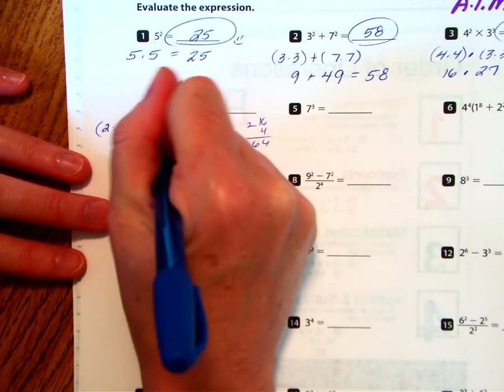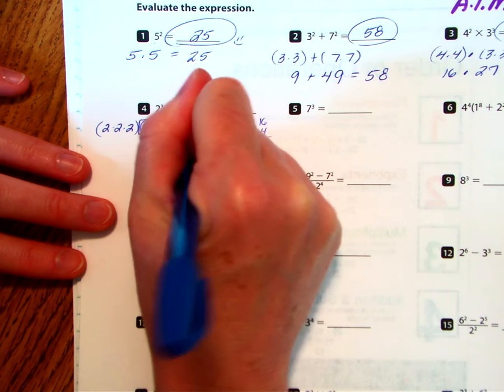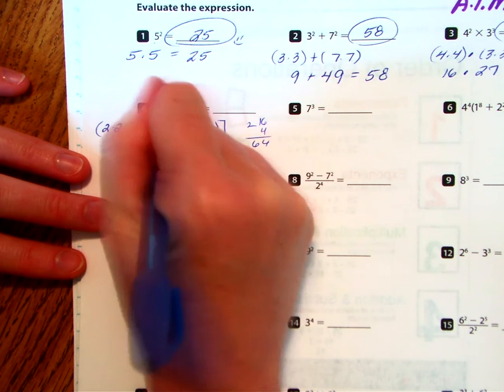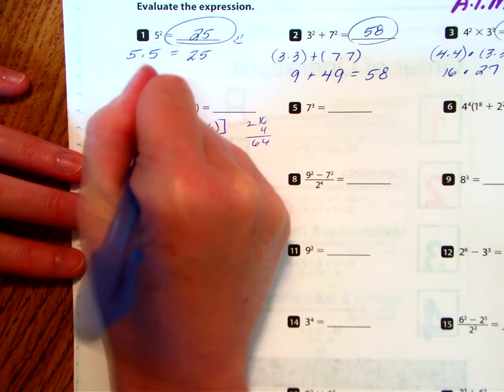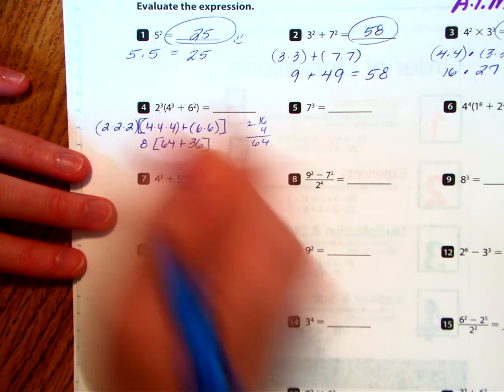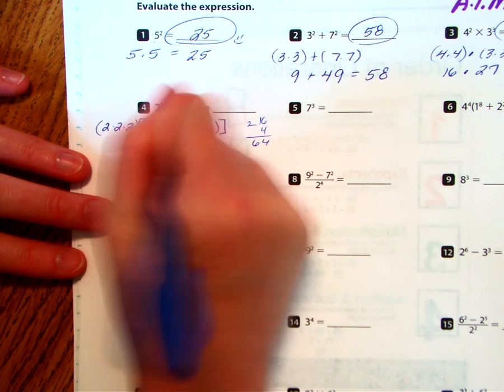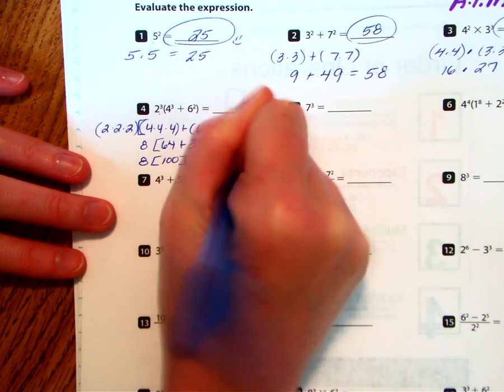Okay, so we've got 64 plus 6 times 6 is 36. I told you 2 times 2 times 2 is 8. So right now I have 64 plus 36, that's 90, plus 10 is 100, so you've got 8 times 100. 8 times 100 is 800.